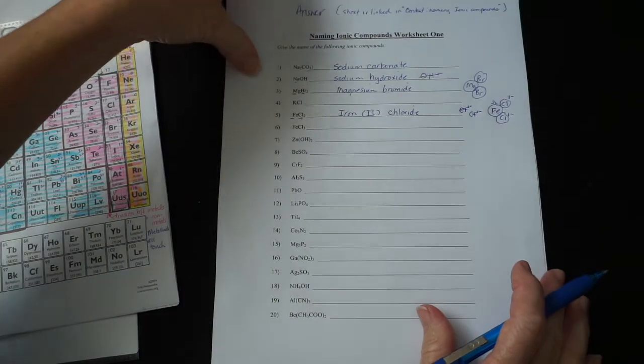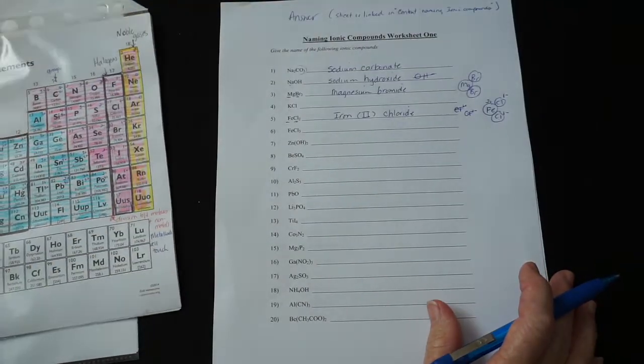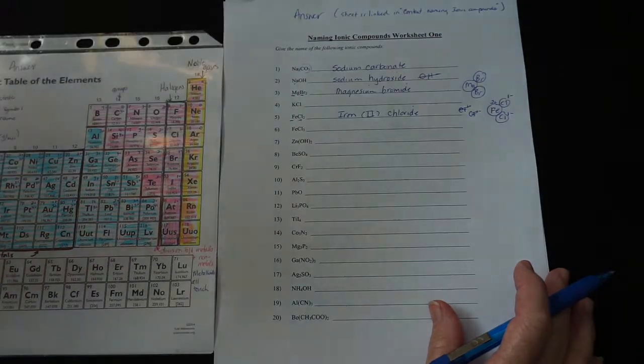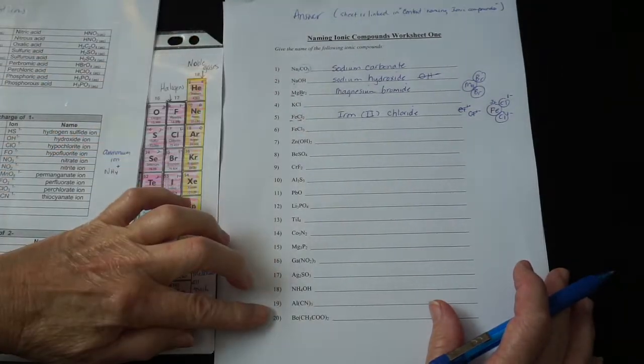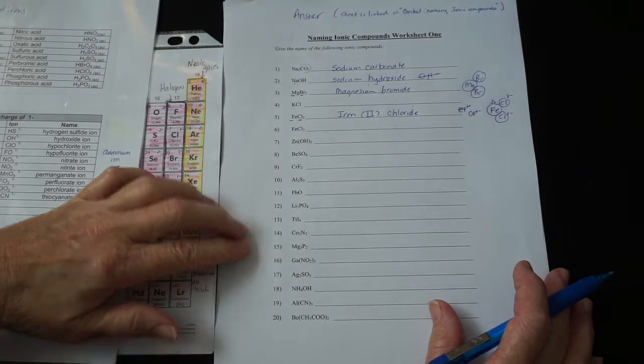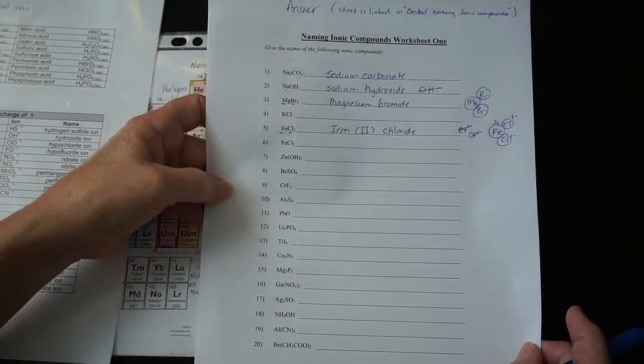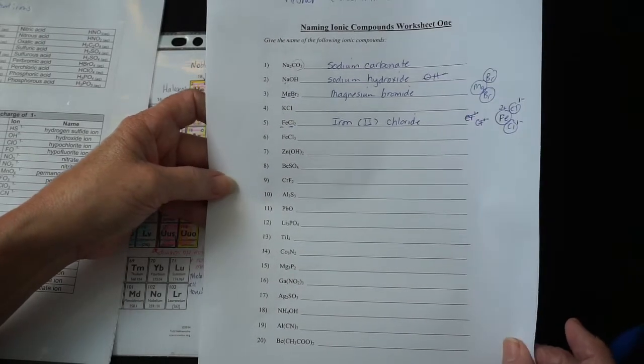Okay, so that's the way you work with your worksheet, your periodic table, and polyatomic ion worksheet. I want you to try some of these now, and I can come back to them, or you can email me or come to Teams, and I can help you out more with the naming.